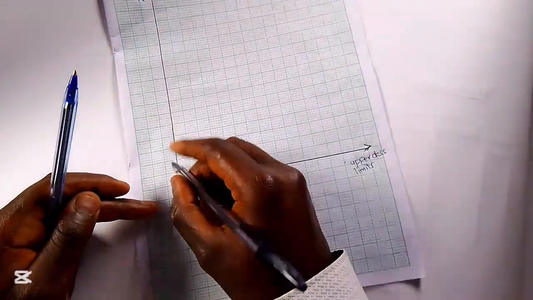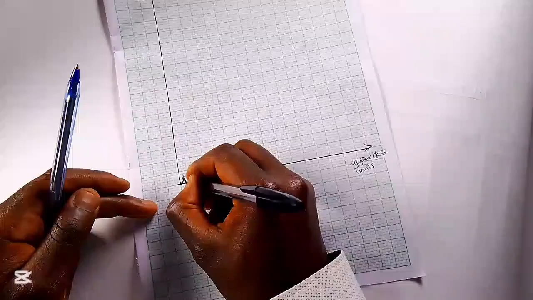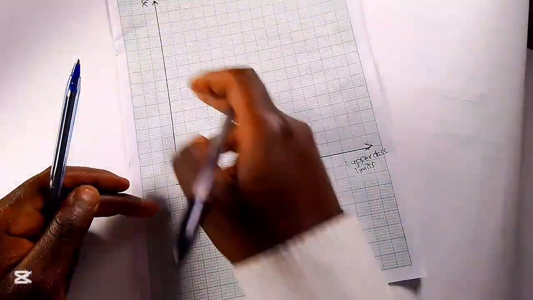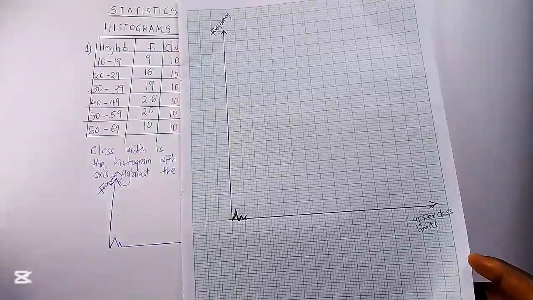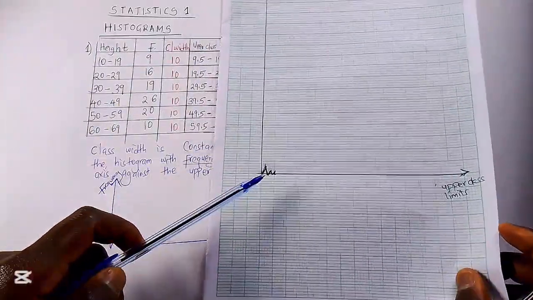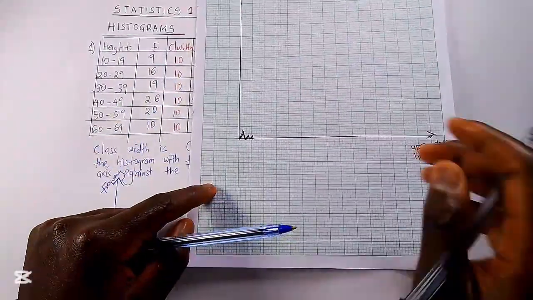So this one we have not started from 0. That is on the x-axis, on the upper class limits. But on the y-axis, we started from 0. So for us now to draw our histogram, we will now write down our upper class limits.